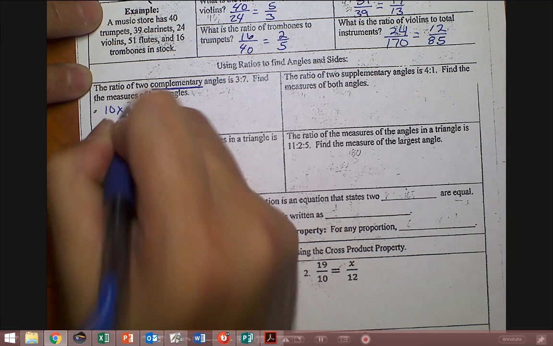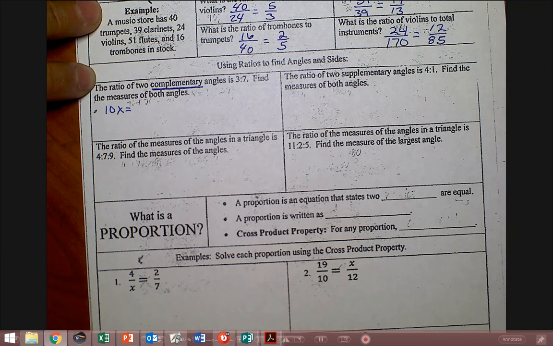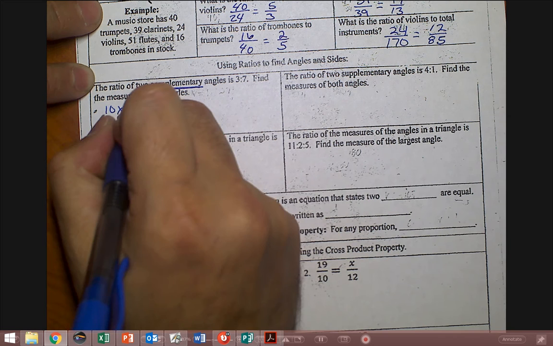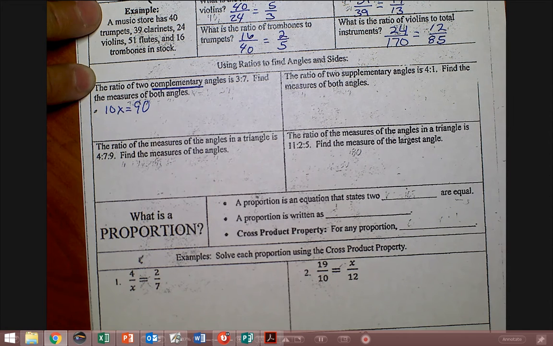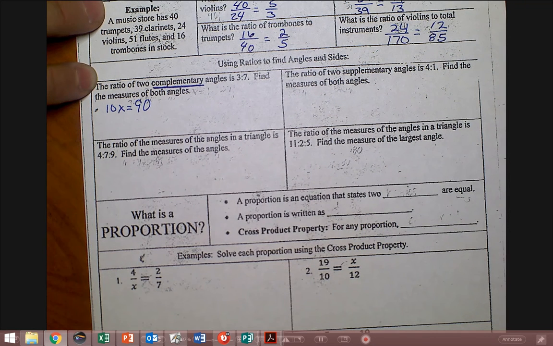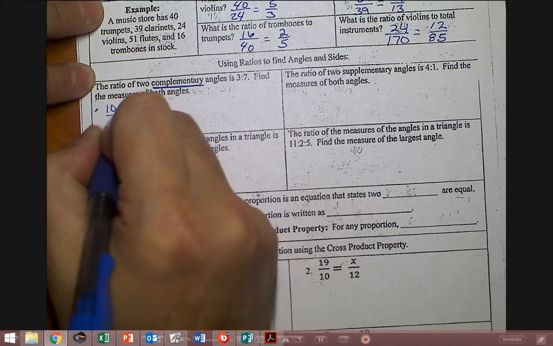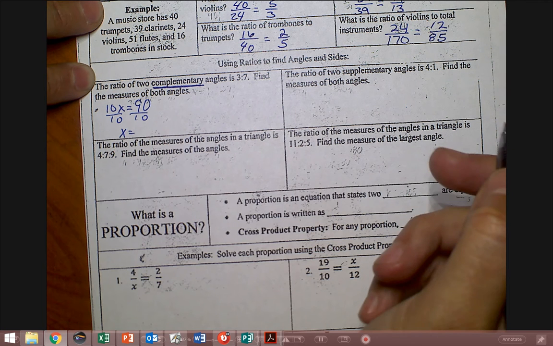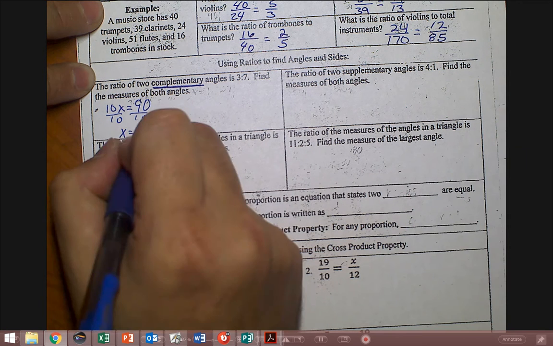So watch this. 10x equals how much? 90, very good, because it is complementary. All right, so now from here, what should I do? Very good, divide by 10. X is 9.